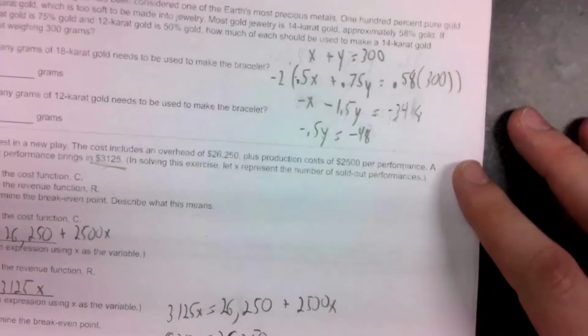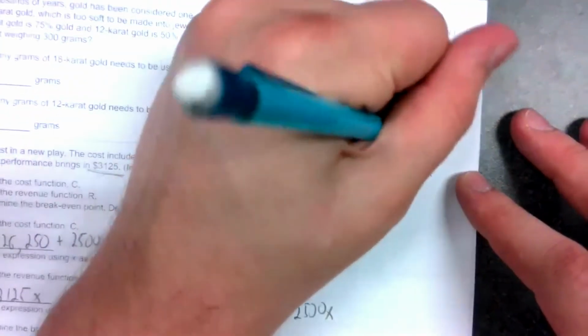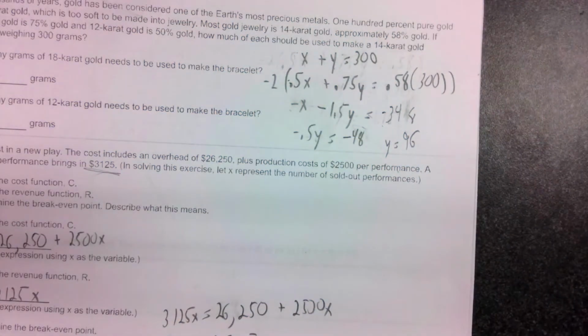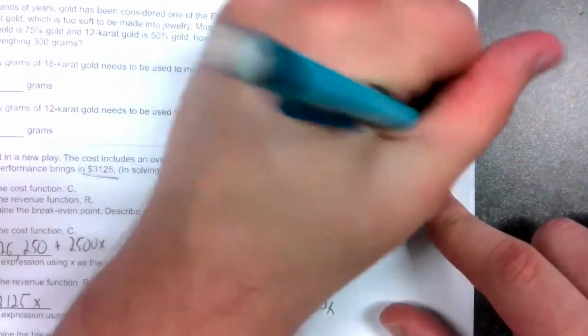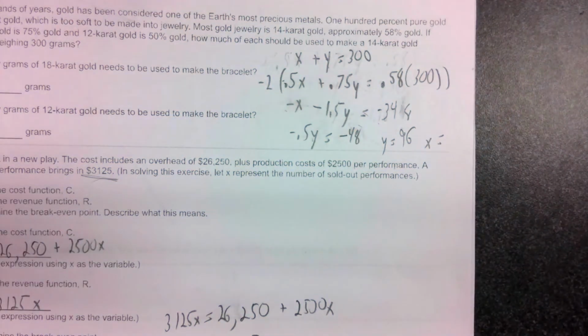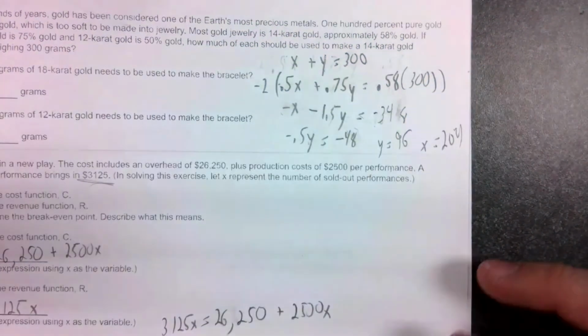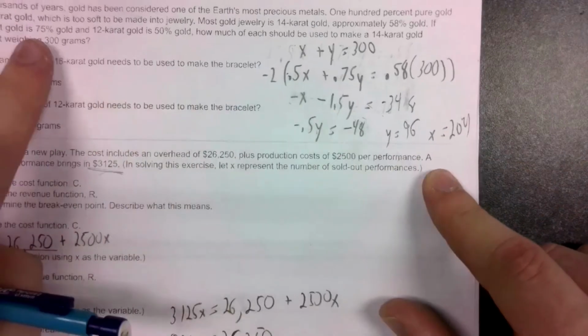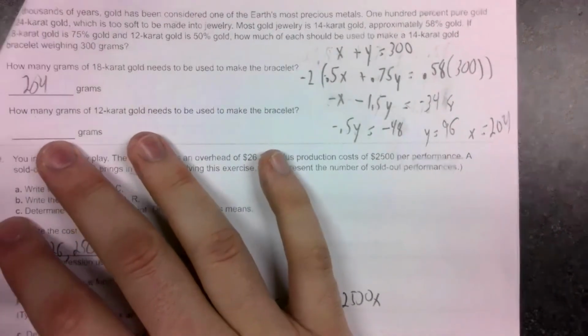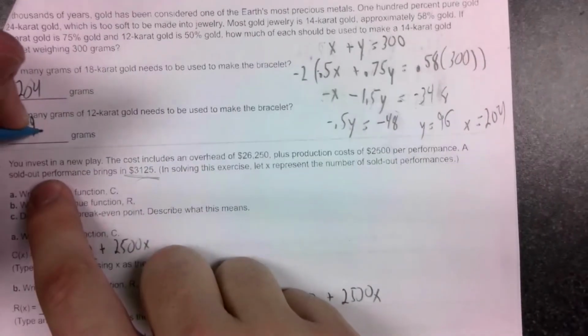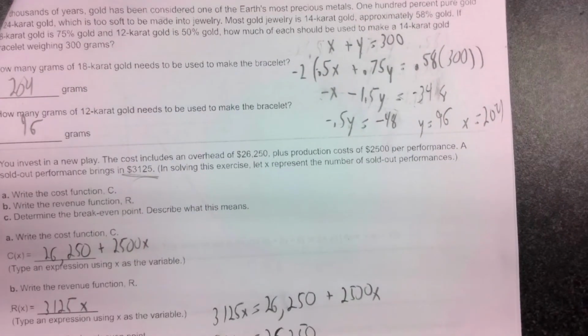Solve for y, so we'll divide by negative 0.5 on both sides. We get y equals a positive 96. And if y equals 96, we can substitute that back into the first equation and find out that x is equal to 300 minus 96, which is 204. So we know x is our first one, the 75% gold. So we need 204 grams there, and we need 96 of the 12 karat.